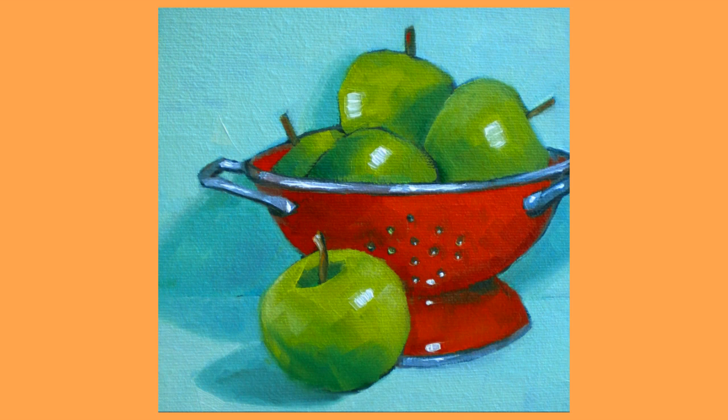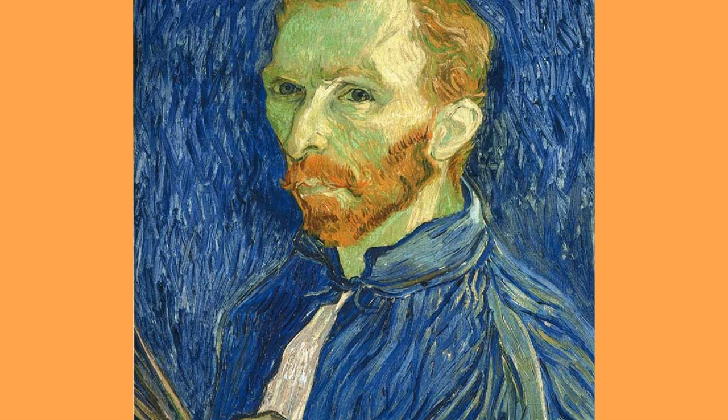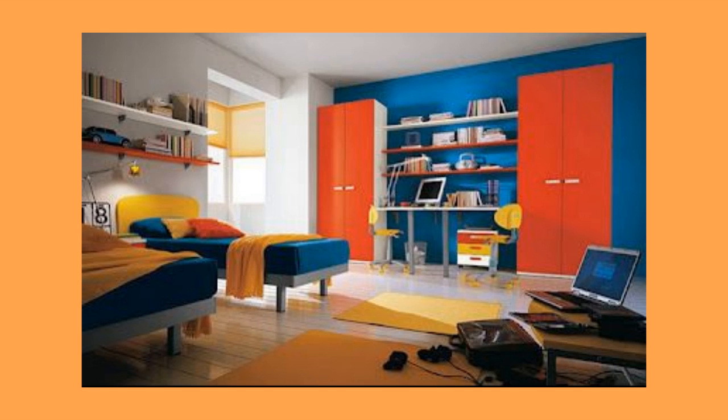This image uses split complementary colors. What about this image? Would this be split complementary or complementary? The answer is complementary. What about this image? This image uses split complementary.